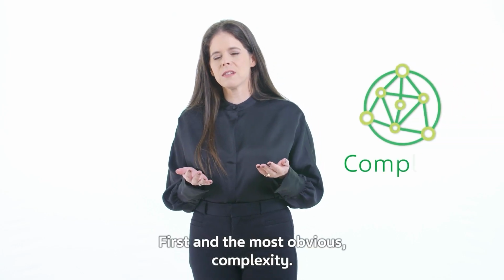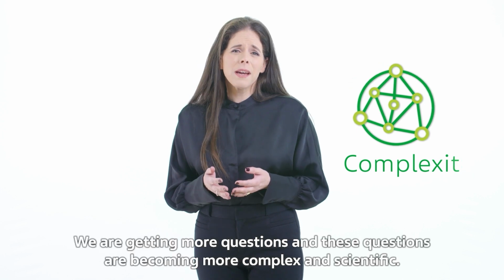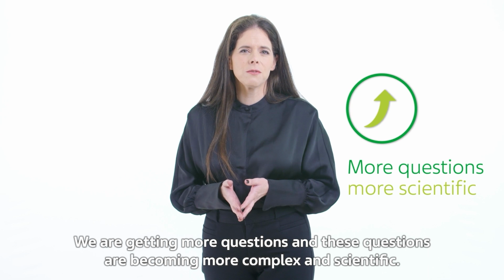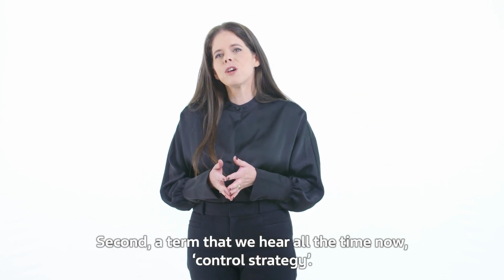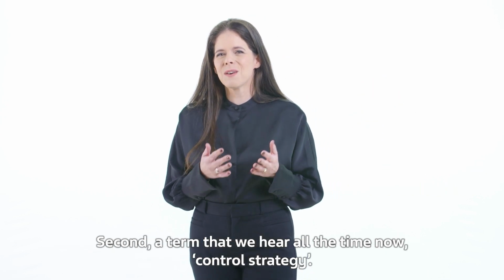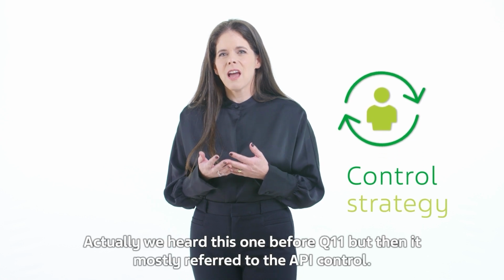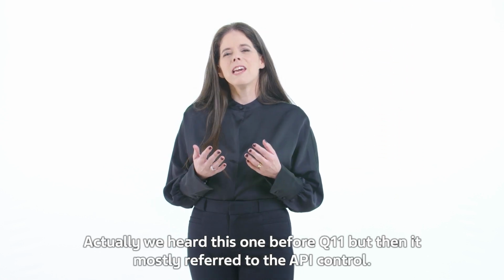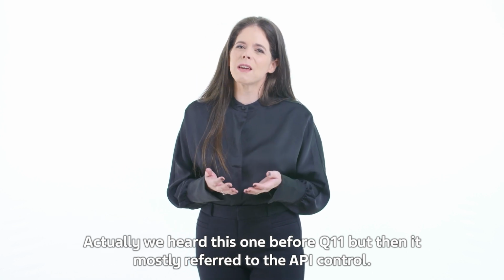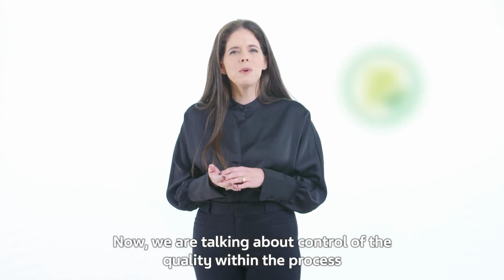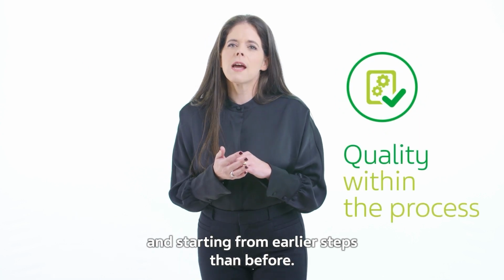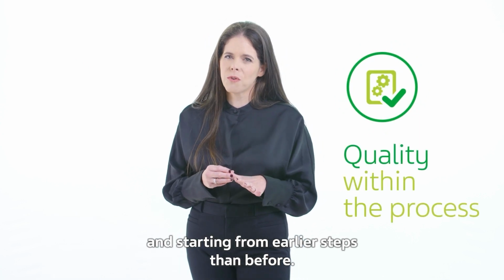First, and the obvious, complexity. We are getting more questions, and these questions are becoming more complex and scientific. Second, a term that we hear all the time now, control strategy. Actually, we've heard this one before Q11, but then it mostly referred to the API control. Now we are talking about control of the quality within the process and starting from earlier steps than before.